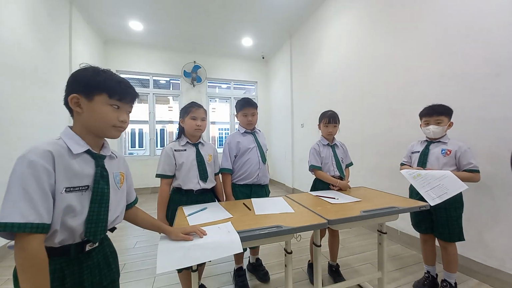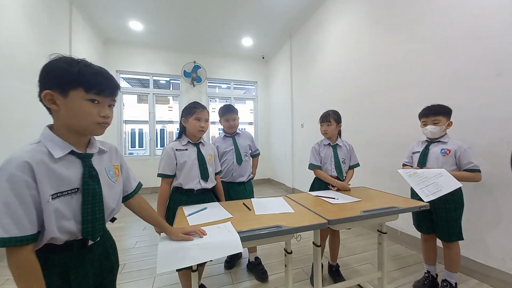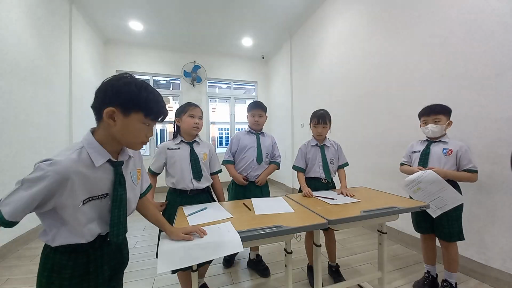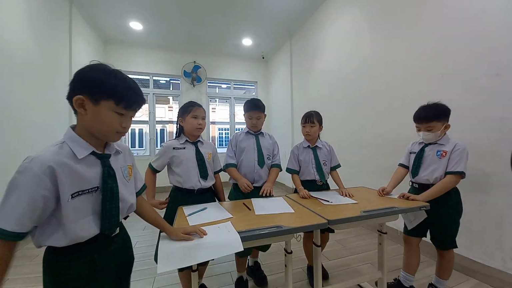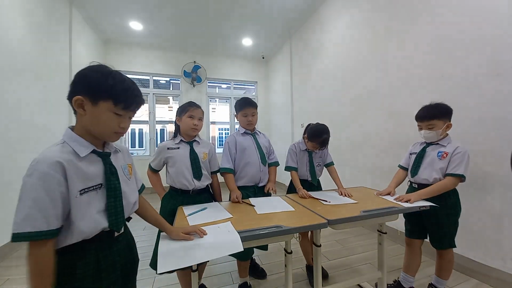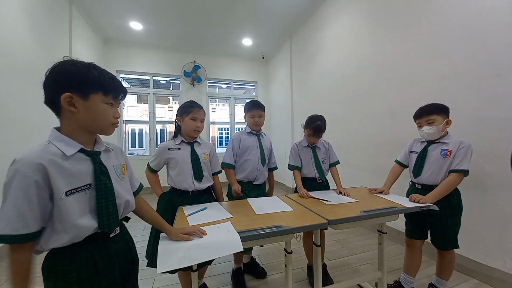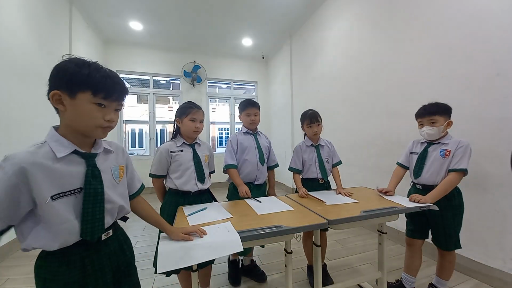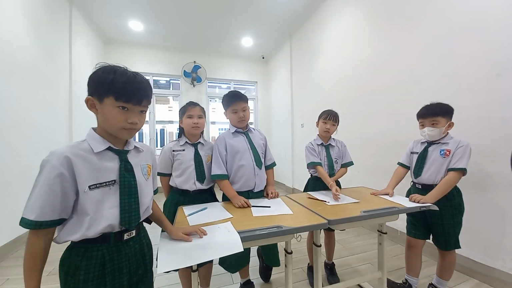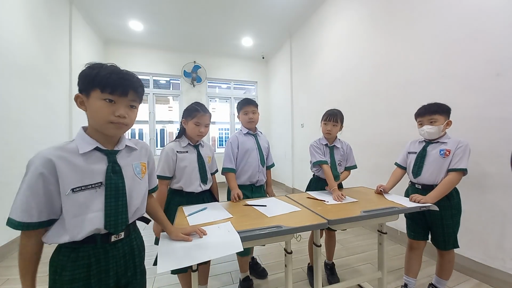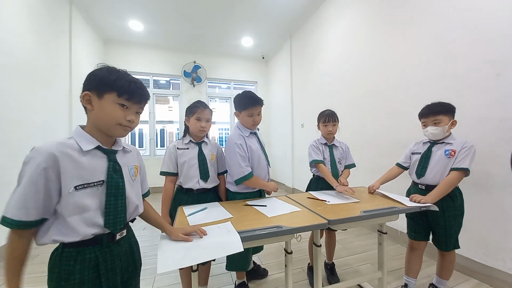Can you explain the difference between cube net and cuboid net? Cube net has square faces, but cuboid net has rectangular faces. Okay. If you combine one square and four triangles, what 3D shape could you start forming? Pyramid. Okay, next, last question.